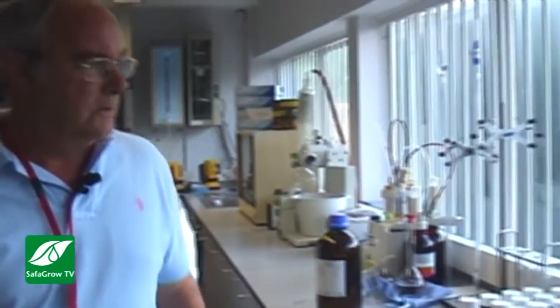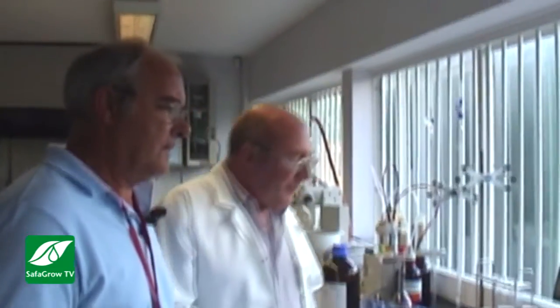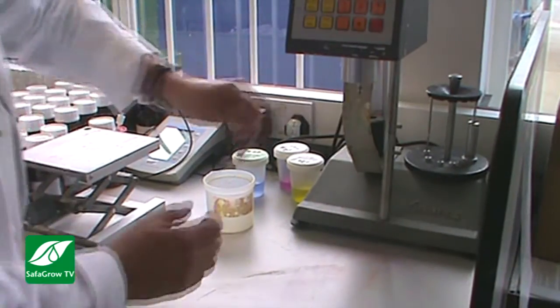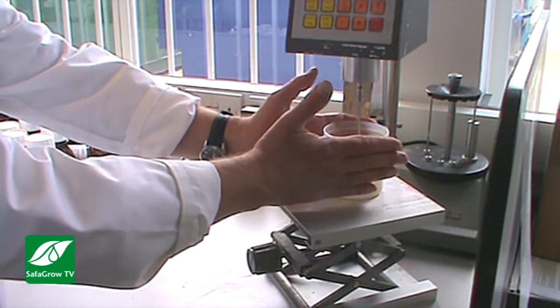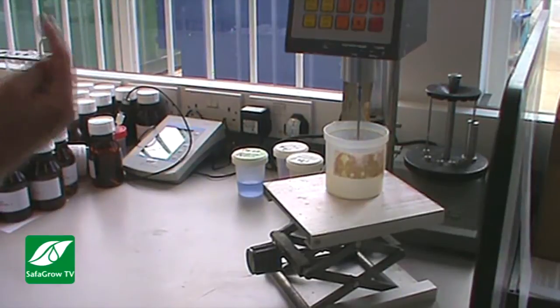Okay. And this piece of equipment across here. This is a piece of equipment here where we measure it. Okay. How's that measured then? Well, it's measured in centipoise, but simply speaking, you take a little probe here and you put it into a container, say something like this, containing your product, and then you type in the speed for the spindle, and that will be dragged.